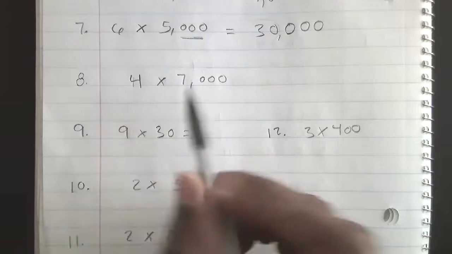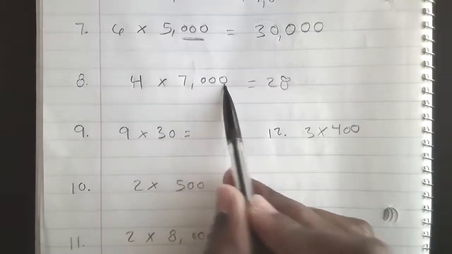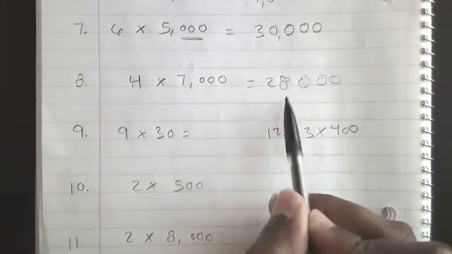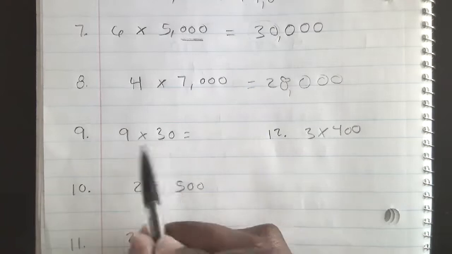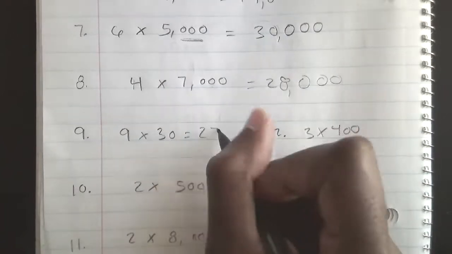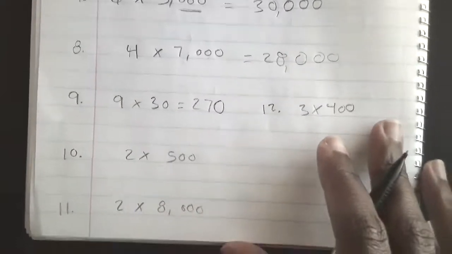Number 8, 4 times 7, which equals 28, okay? And we have 1, 2, 3 zeros, so 1, 2, 3 in our answer, which makes it 28,000. Next problem, 9 times 30. 9 times 3 equals 27. I know I have 1 zero, so 1 zero in my answer, in my product, 270.